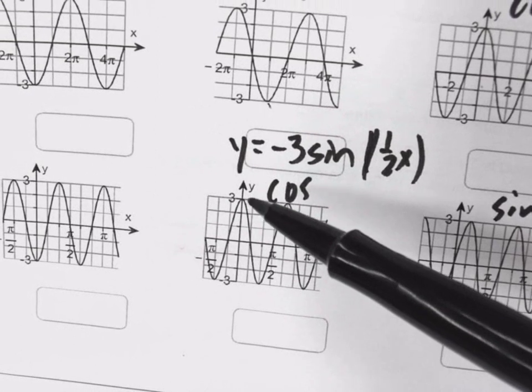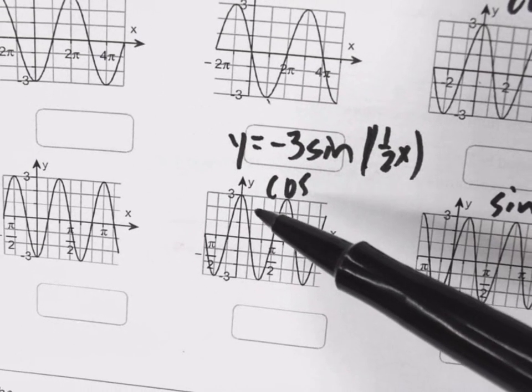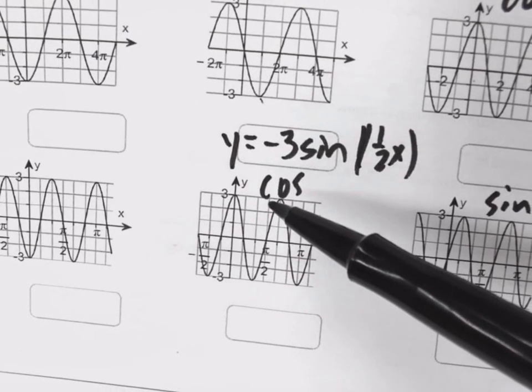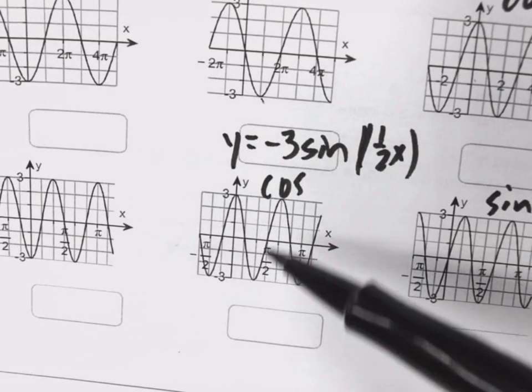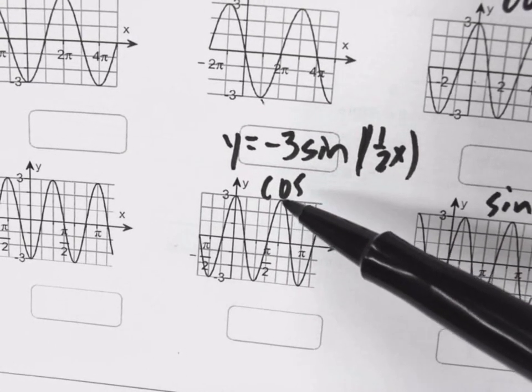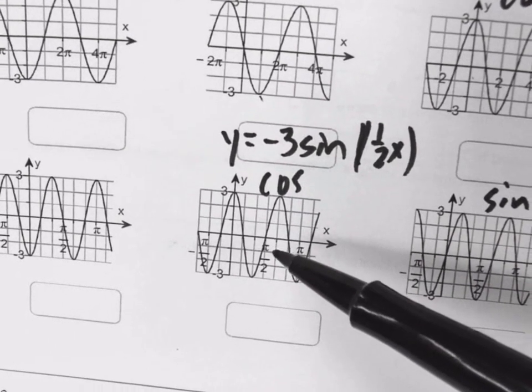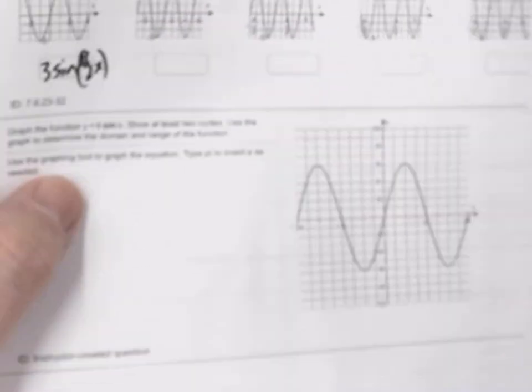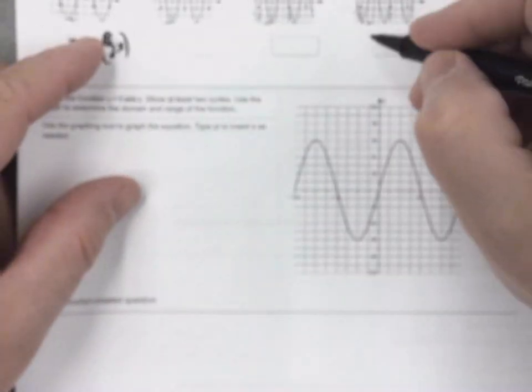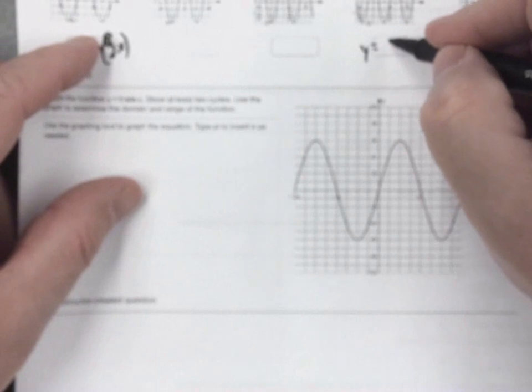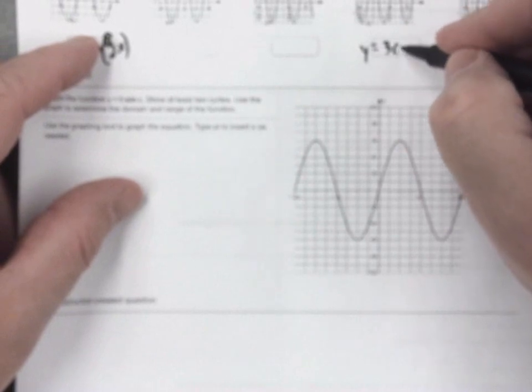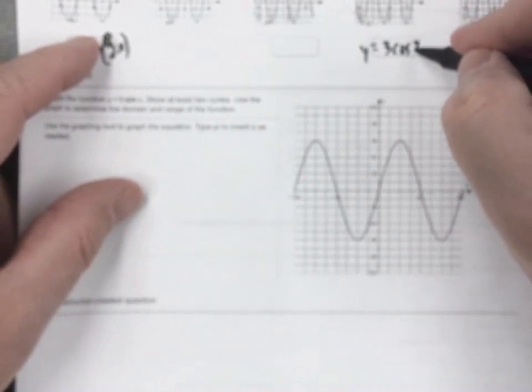Yeah, this is broken into 6. So this is 3 pi over 6, which is pi over 2, 4 pi over 6, which is 2 pi over 3. So this is definitely that graph. So this is y equals 3 cosine 3x.